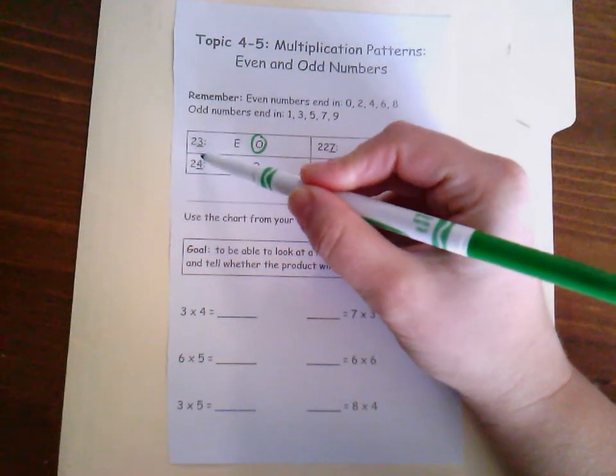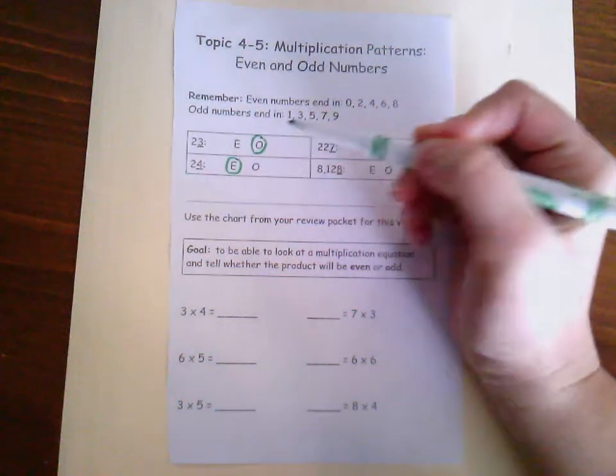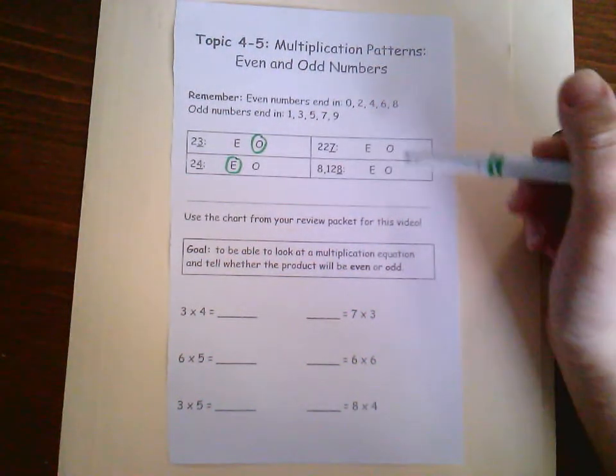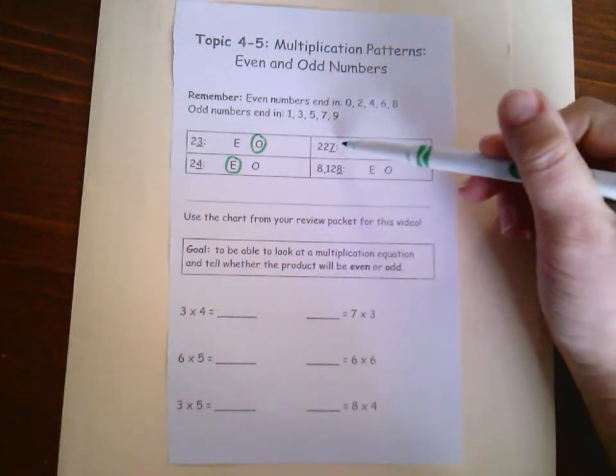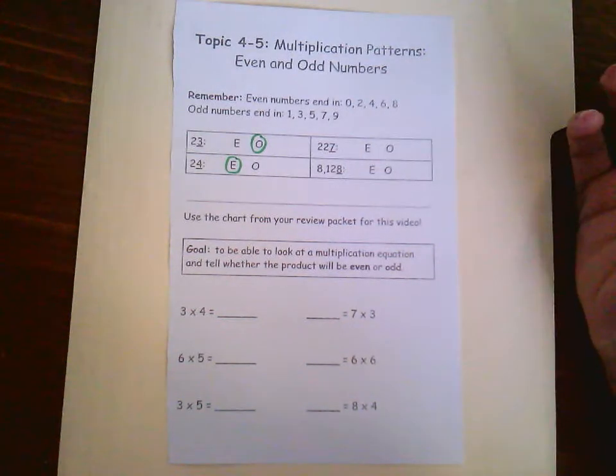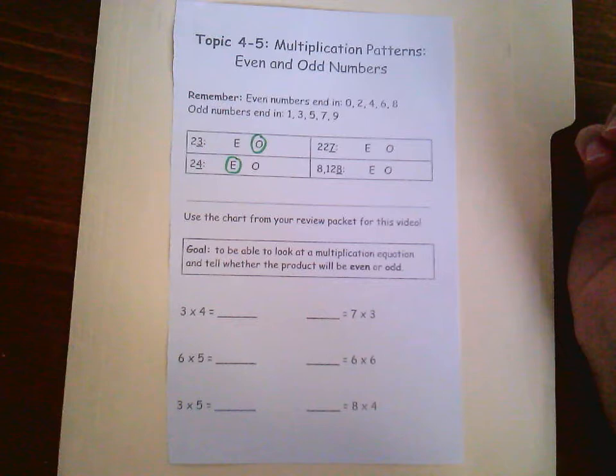24, I'm looking at the ones place. It is an even number, so I'm going to circle even. Take a second to pause the video to look at the ones place here and here, and then choose even and odd, and then meet me back here to see the results.